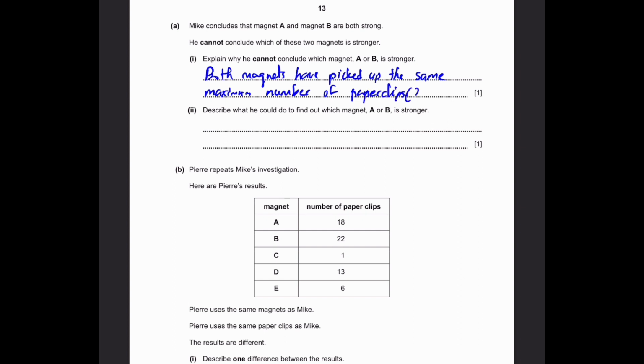And just as a side note, I'll just write that that's 24. Part 2. Describe what he could do to find out which magnet A or B is stronger. So, what is the limiting factor here? It's the number of paper clips. So, if we could increase that, then of course we'll find out at a certain point which magnet is stronger.